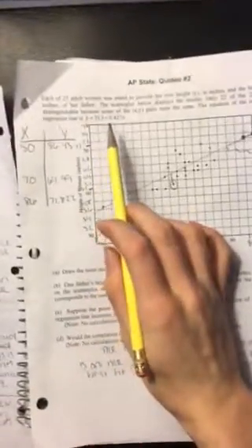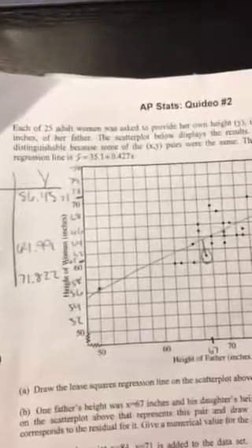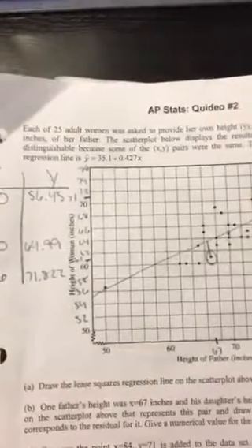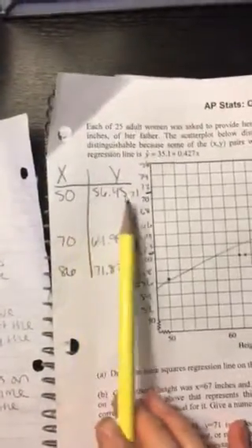You draw the least squares regression line by either plugging the equation into your calculator and looking at the table. Here's the equation right here. Or you can plug in a value for x and then get y. So the equation is y hat equals 35.1 plus 0.427x. I chose to plug in x values to get the y values.